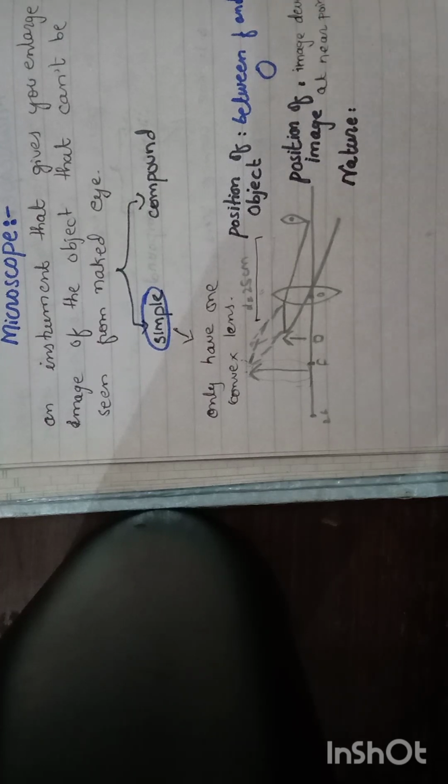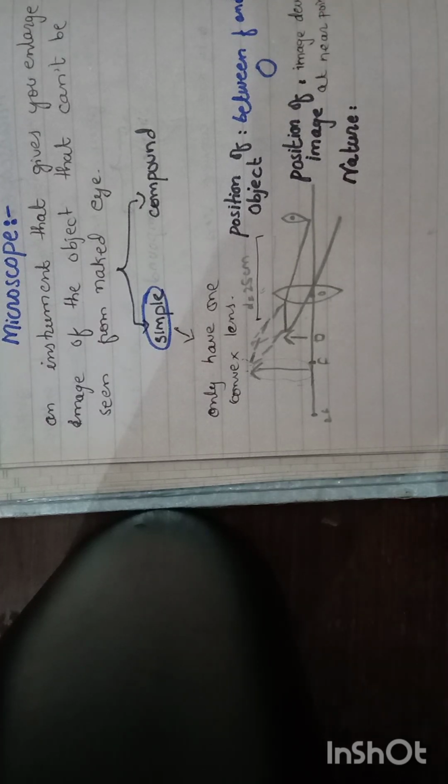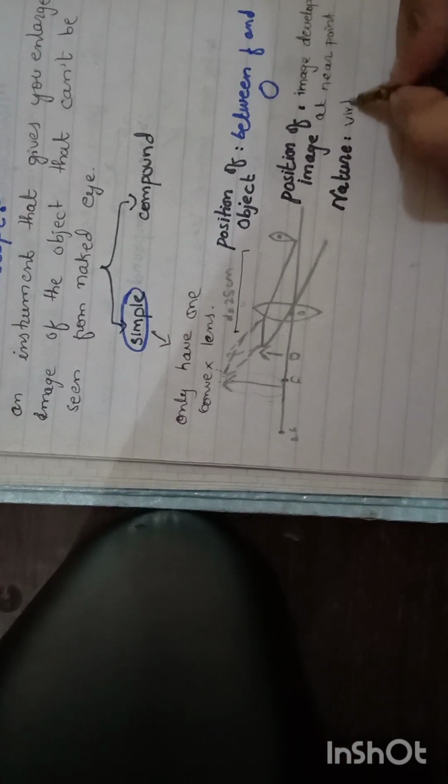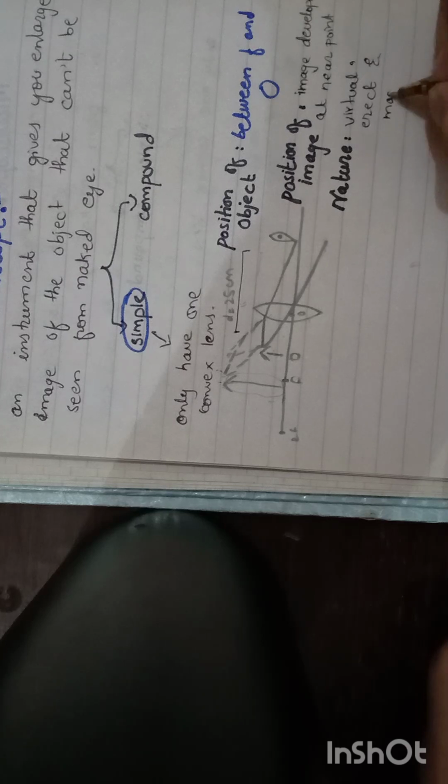Now near point means here it would be 25 centimeter. So this is called the near point here. Okay, so now talking about the nature of the image, what kind of image it is. Here the lines are not actually meeting, and the lines that do not meet are called virtual image. So the image will be virtual, and we know the thing that is virtual is erect as well, and it is magnified. Of course this is a microscope, so the image would be magnified, right?